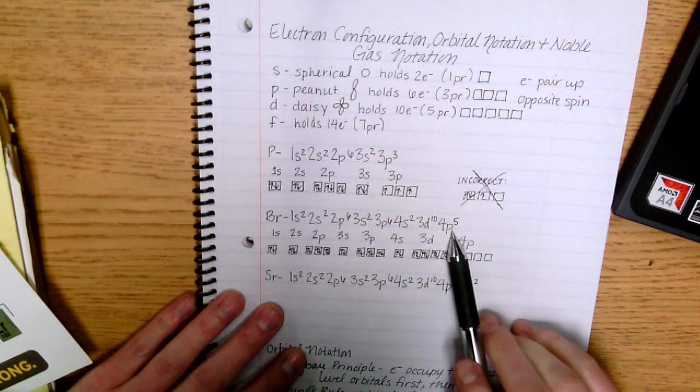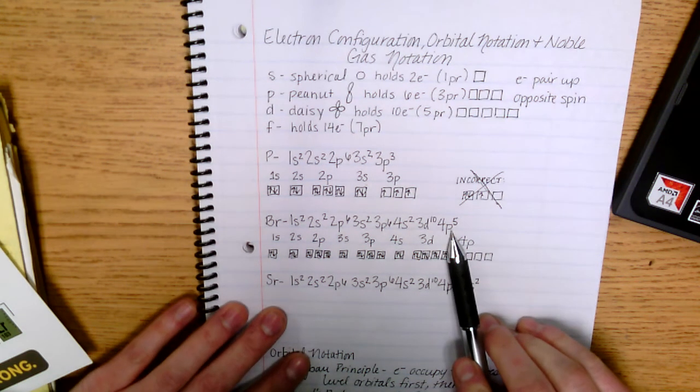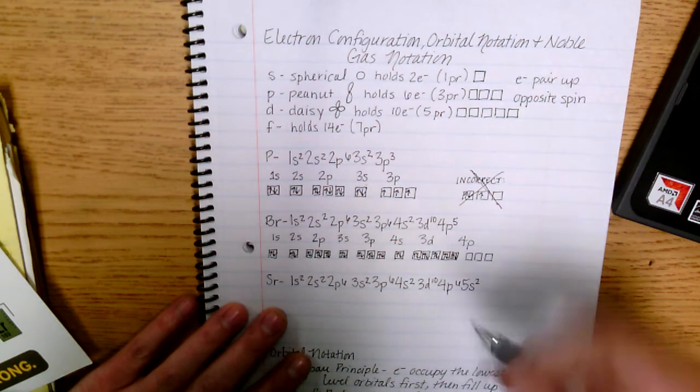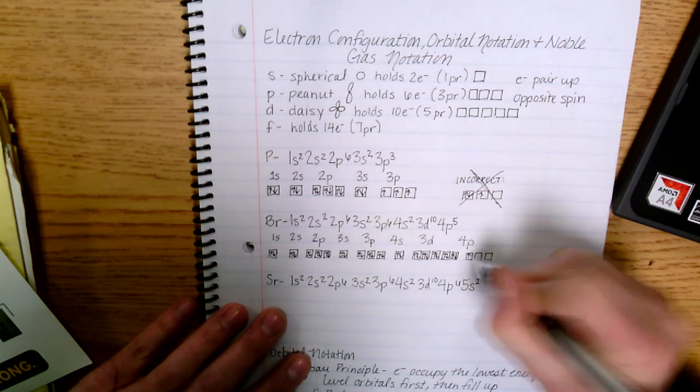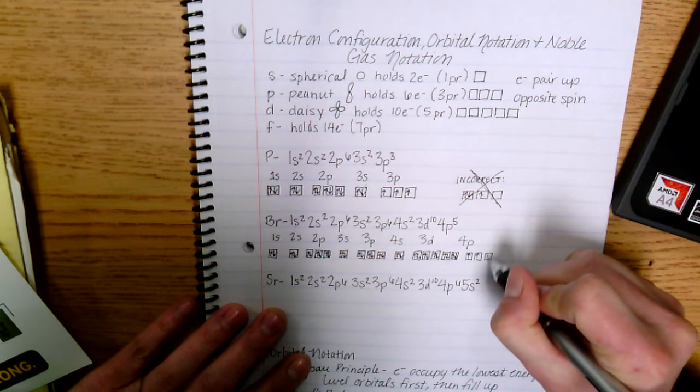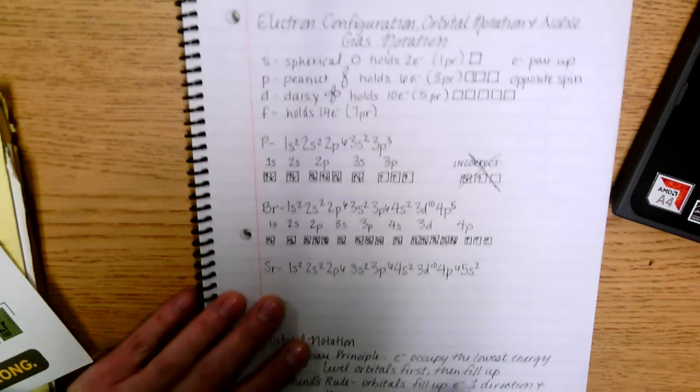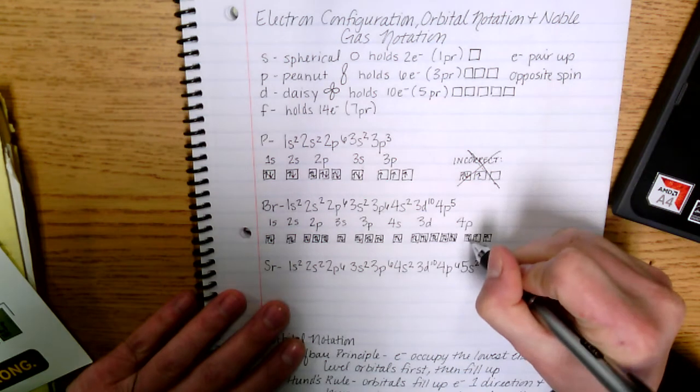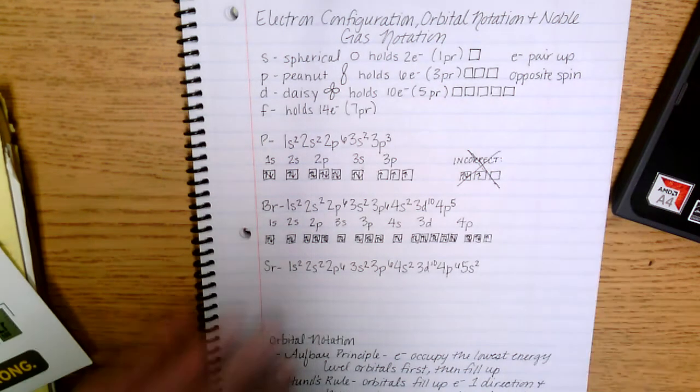Now your P is not filled. If it was filled, it would have a 6. So it's 4p5. So we're going to do the up arrows first, 1, 2, 3. And then we're going to fill back in with the down arrows, 4, 5.